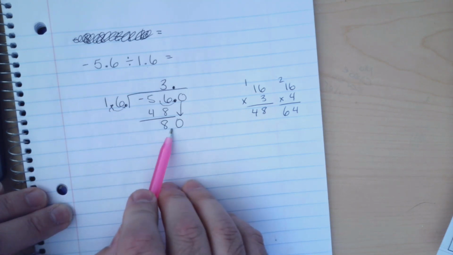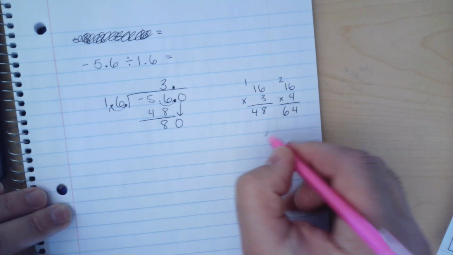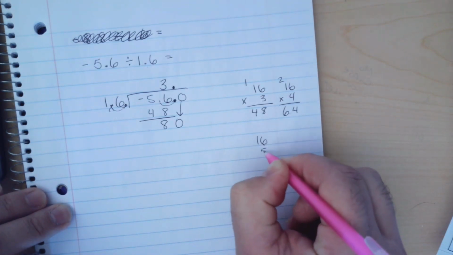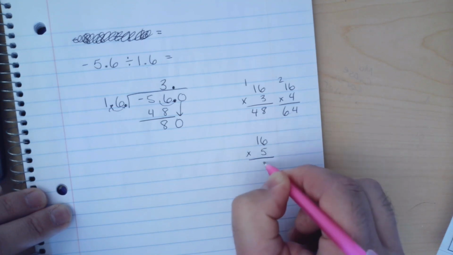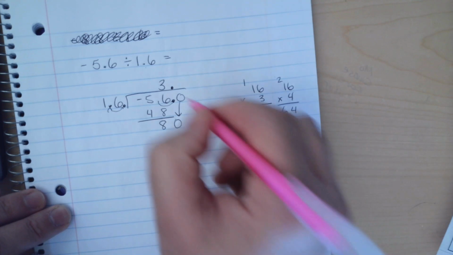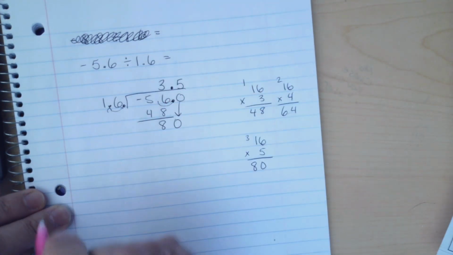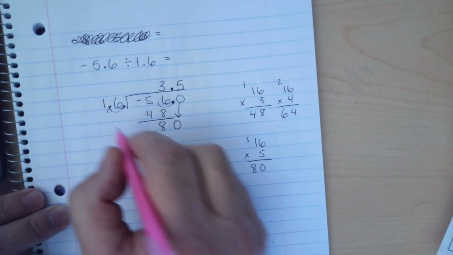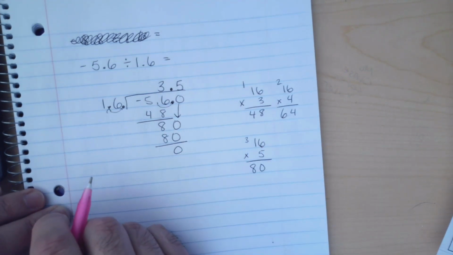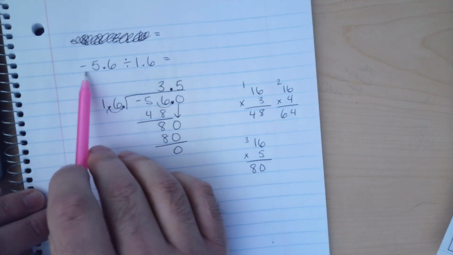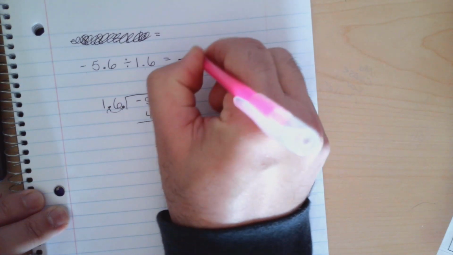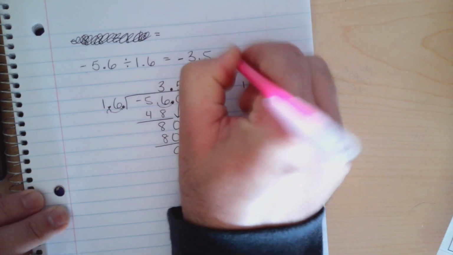And now I have to see how many times 16 would go into 80. So it definitely goes in 4 times. I'm going to try 5 times. So it goes in 5 times. So 5 goes there. 5 times 16 is 80. And I end with a remainder of 0. I have a negative divided by a positive. So I know my answer is negative 3.5.